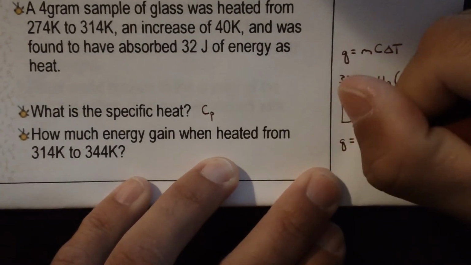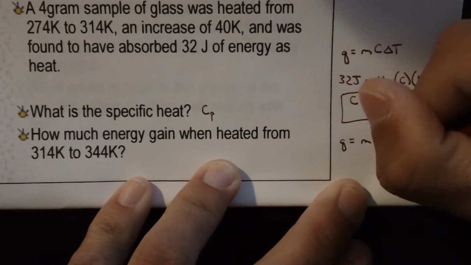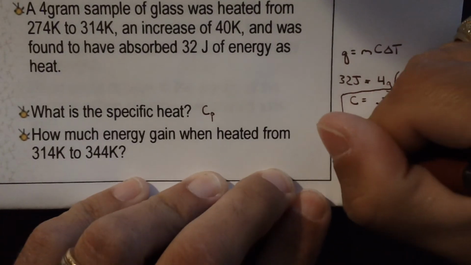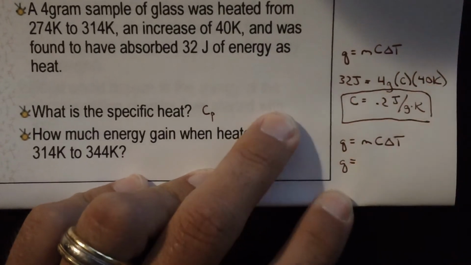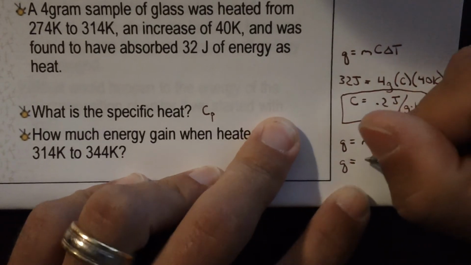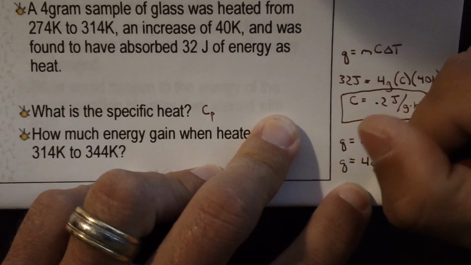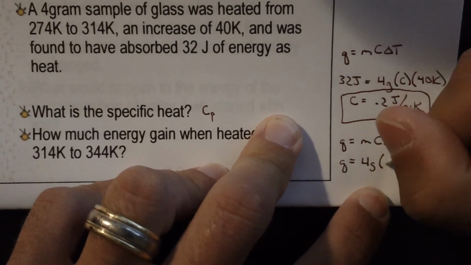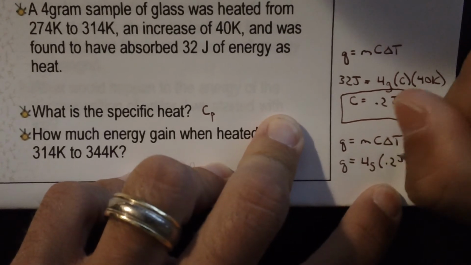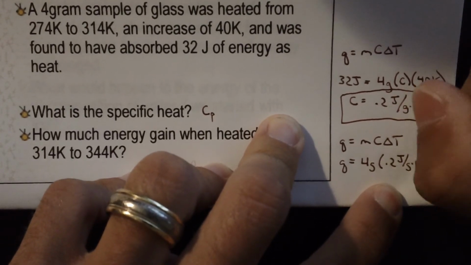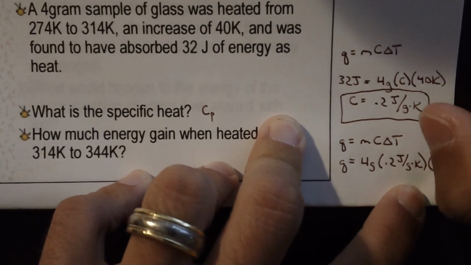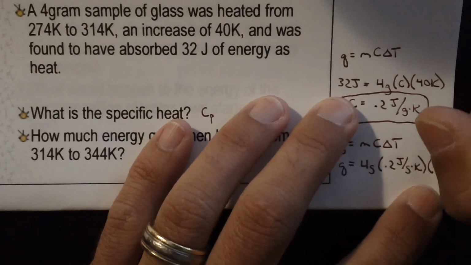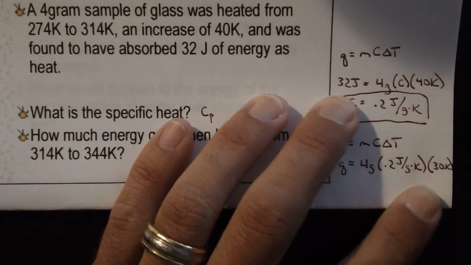Same kind of deal. Q equals MCAT. Set up the general equation. We're solving for Q this time, and we're off and running. It's the same piece of glass, so the mass is still 4 grams. We now have the specific heat constant, 0.2. That's joules over grams times Kelvin, times our change in temperature. We heated from 314 to 344, that's 30 Kelvin.